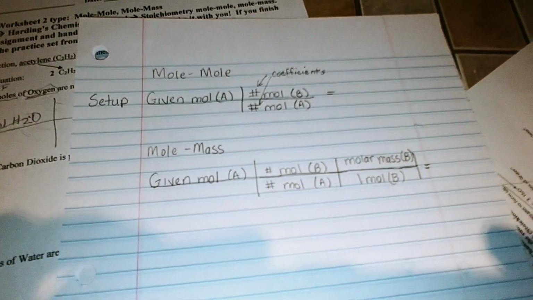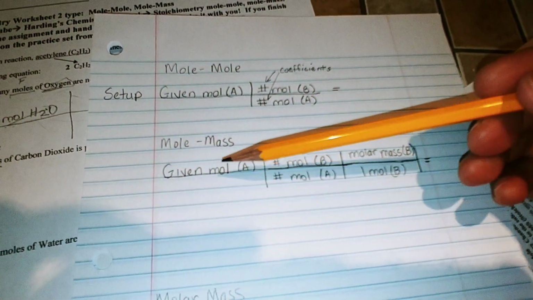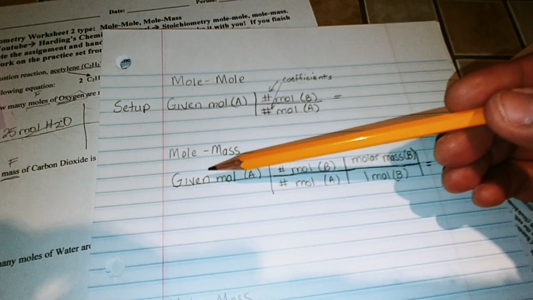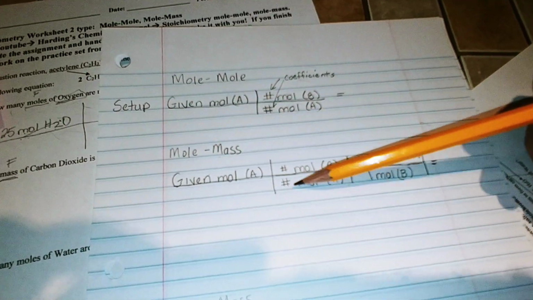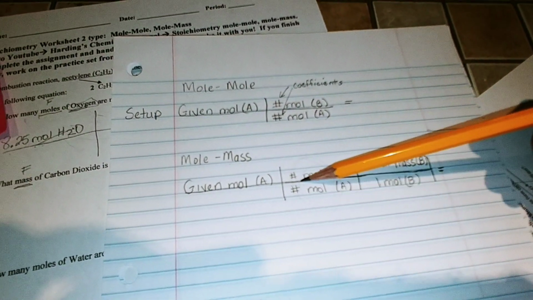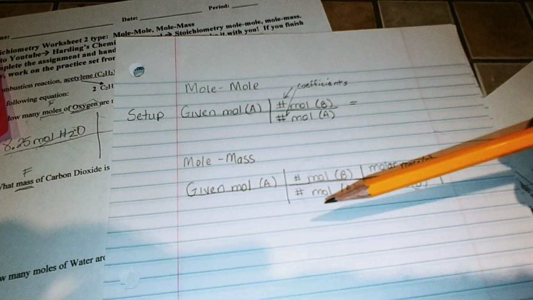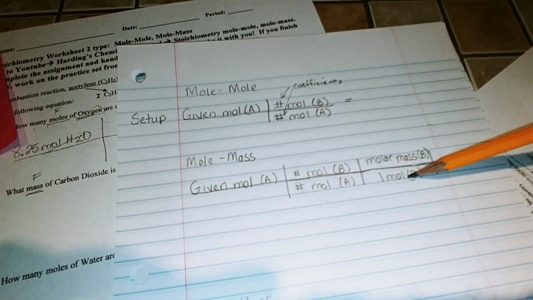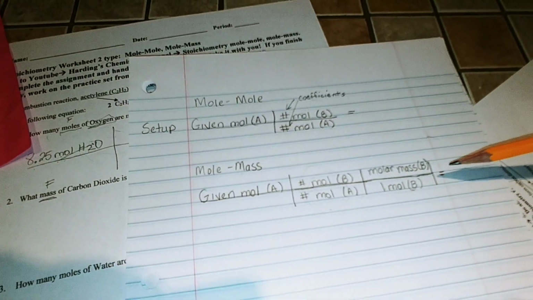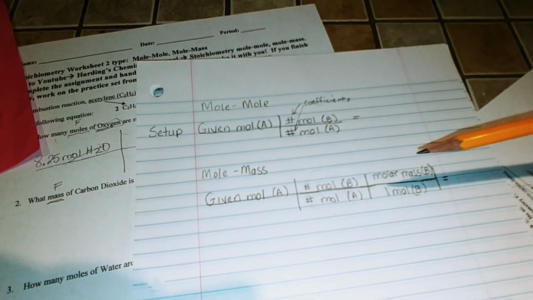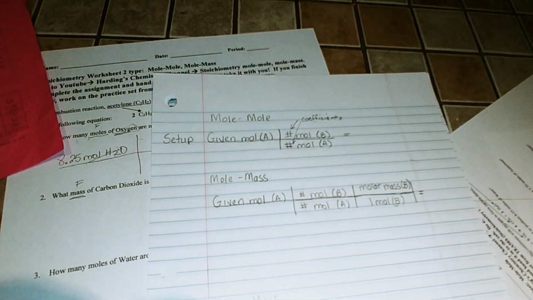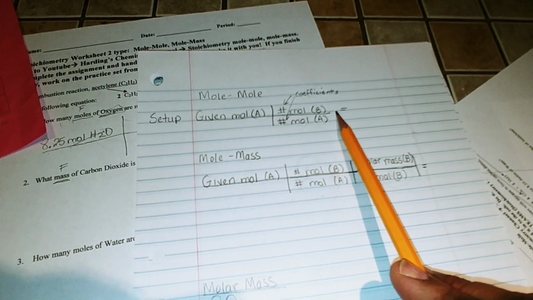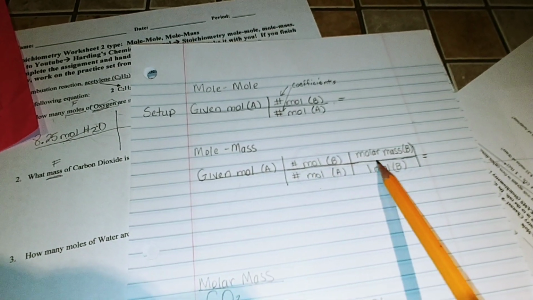All right, so on the foldable, you're going to find out that this is a setup for a mole to mass, where you're going to be asked to place given of moles, do a ratio step. And when I say ratio step, it's the ones where you use the coefficients, one for one compound and one for the other one that you're trying to find. And then a molar mass, which means you have a 1 mole and the molar mass of the compound you're trying to find. Okay, so notice that you also have an additional step, unlike for a mole to mole. So it's just adding a little bit more.